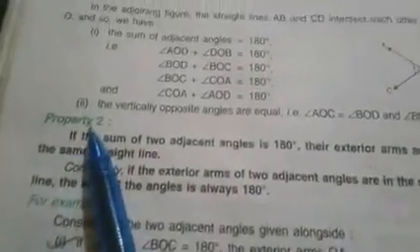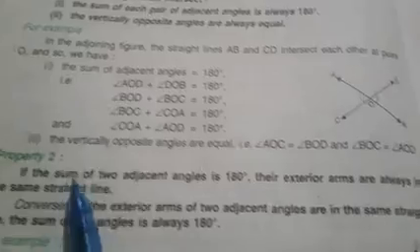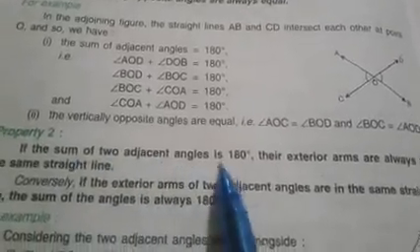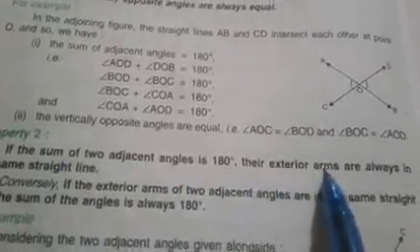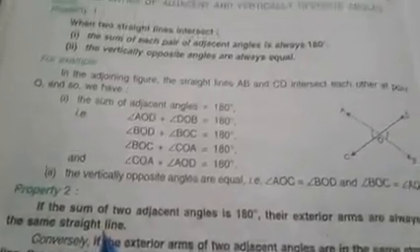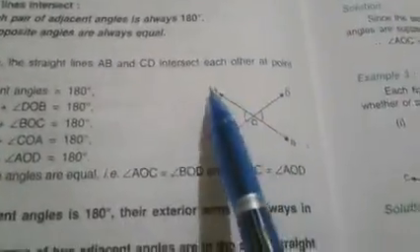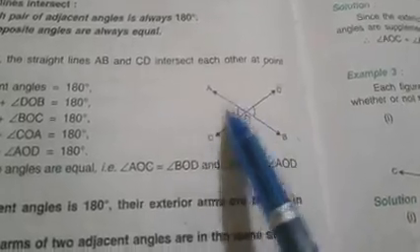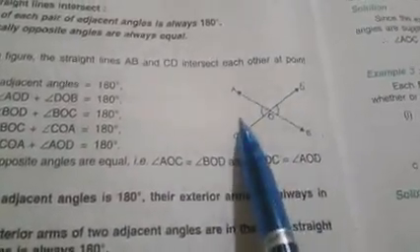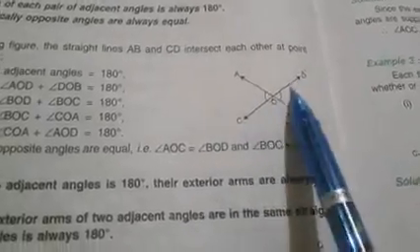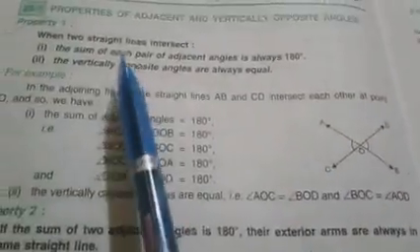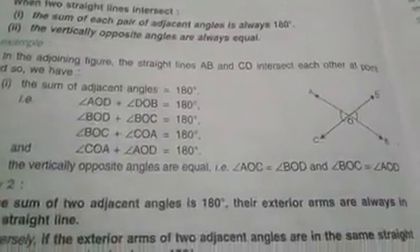Now let's see property number 2. If the sum of two adjacent angles is 180 degrees, their exterior arms are always in a straight line. Here we had said that when two straight lines intersect, the adjacent angles are supplementary. Here we say if two adjacent angles are supplementary, then the opposite arms form a straight line. So here we are now studying the converse of it.